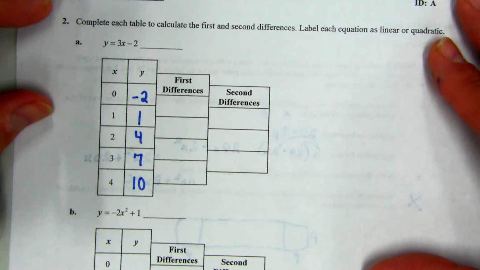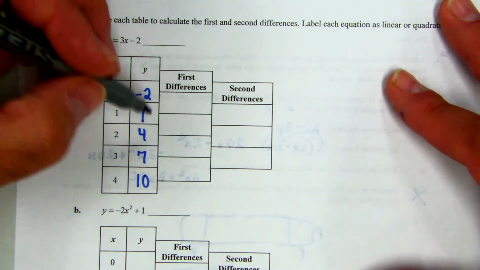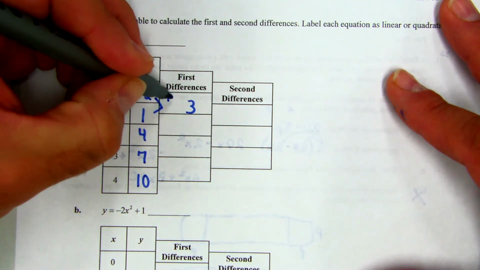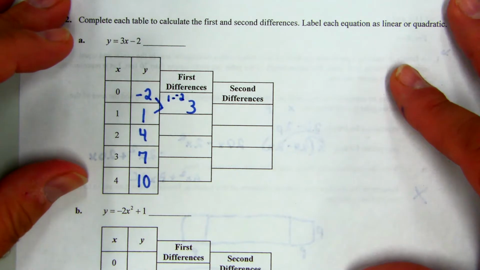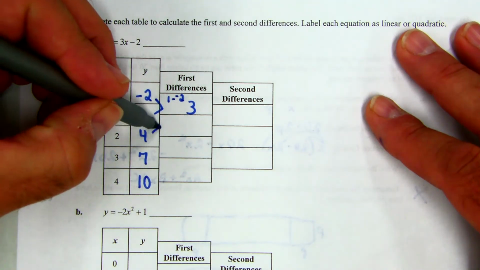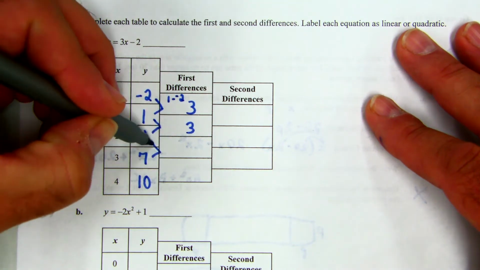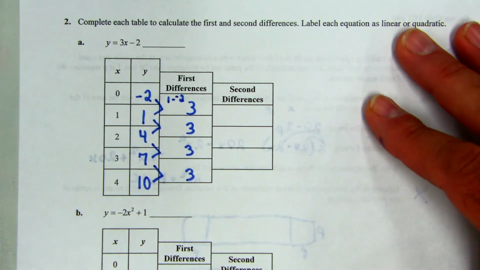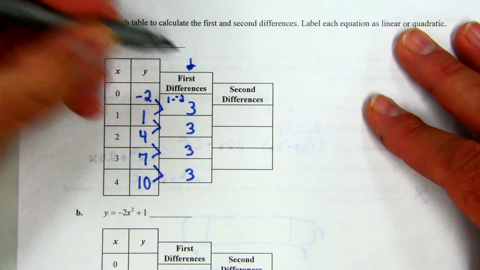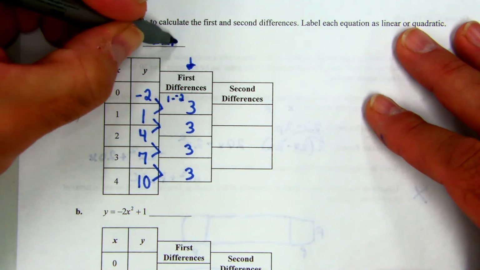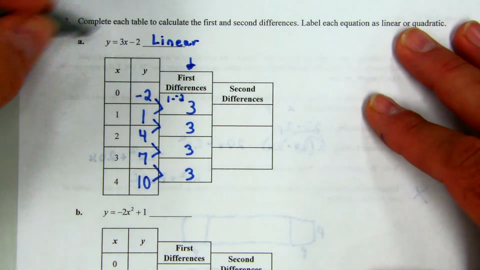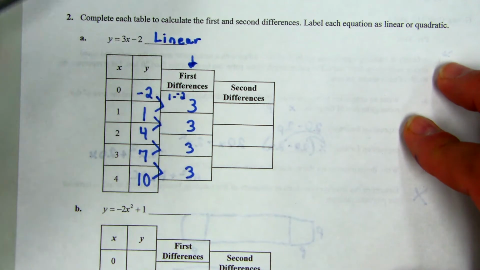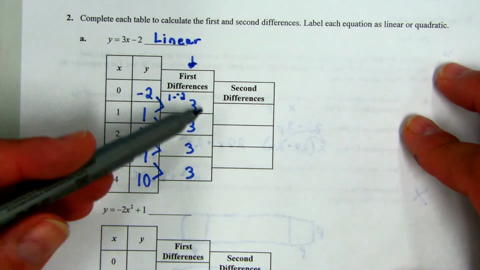And then you were supposed to go through the first differences and subtract the first number from the second. So this would be 1 minus a negative 2, which is 3, because it's 1 plus 2. And then the next one would be 4 minus 1, which is 3. The next one is 7 minus 4, which is 3. The last one is 10 minus 7, which is 3. And what you're supposed to notice is that when your first differences are the same, that automatically tells me that my equation is supposed to be linear. Now, some of you were able to tell that it was linear just by the problem. That's good. So you do get some of the points for this problem, but you were supposed to be able to do the first differences. And then the second differences, you do the same as the first.